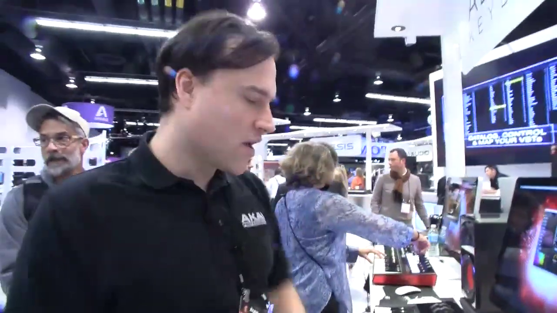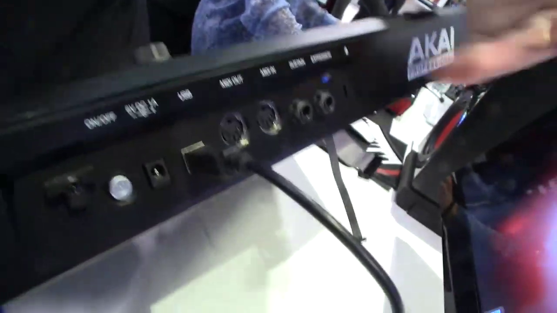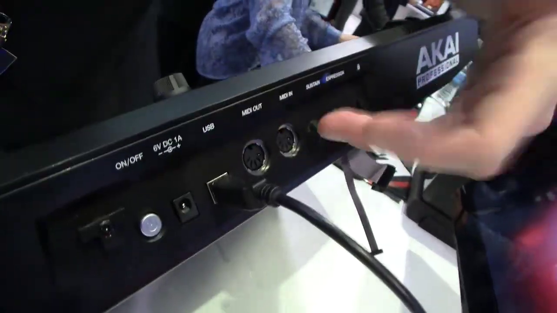And what about connections for controllers and what have you on the back of the keyboard? Okay, back here you have power. So if you don't want to drain your battery on the laptop, or if you just want to run it as a generic MIDI controller, you can. It's got MIDI in and out, and then sustain and expression pedal. And a Kensington lock. Very handy in this environment.